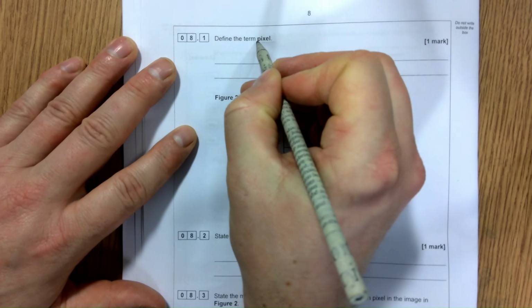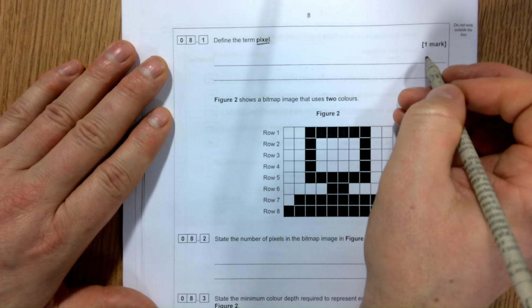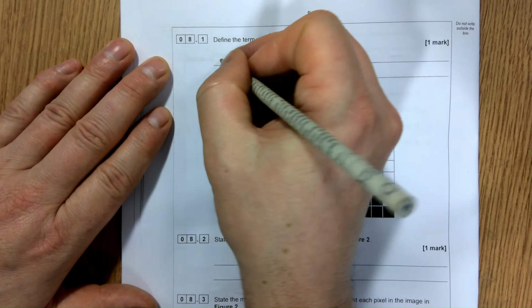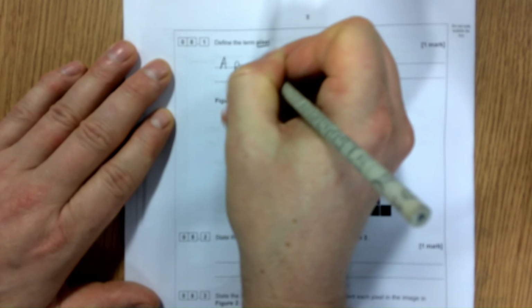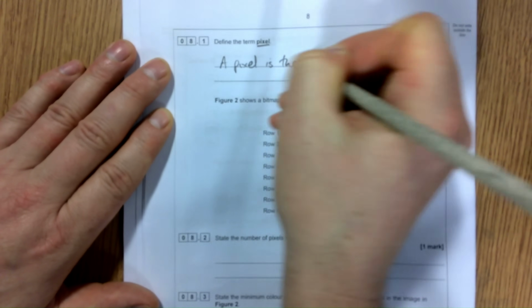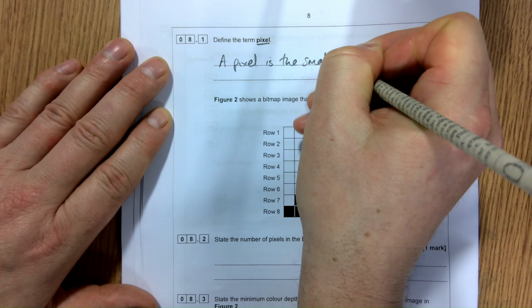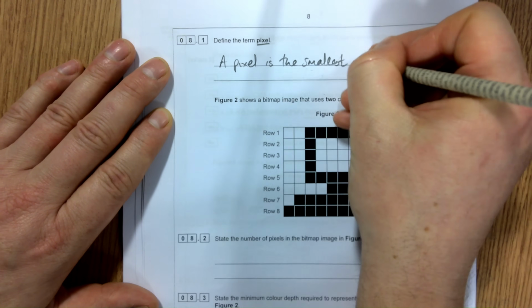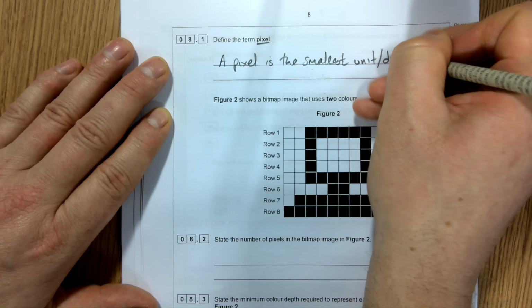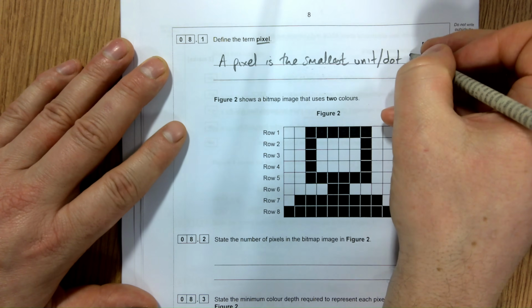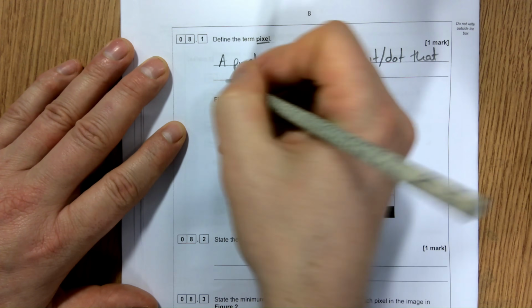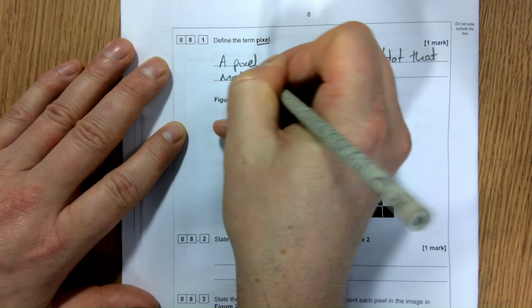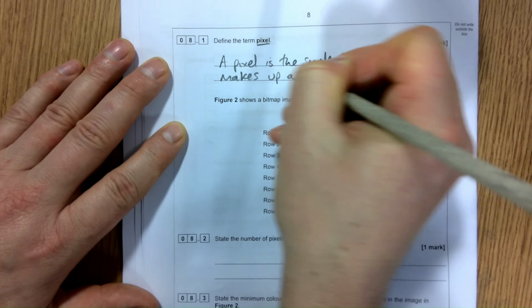8.1, define the term pixel, and it's worth 1 mark. Let's keep it really straightforward. A pixel is the smallest unit or dot that makes up an image.